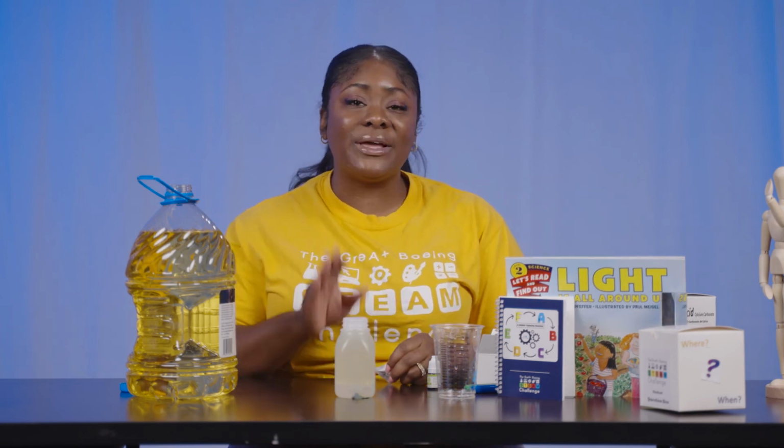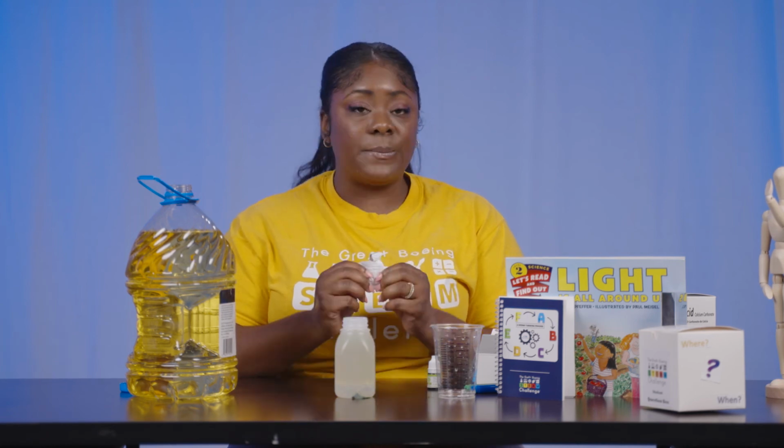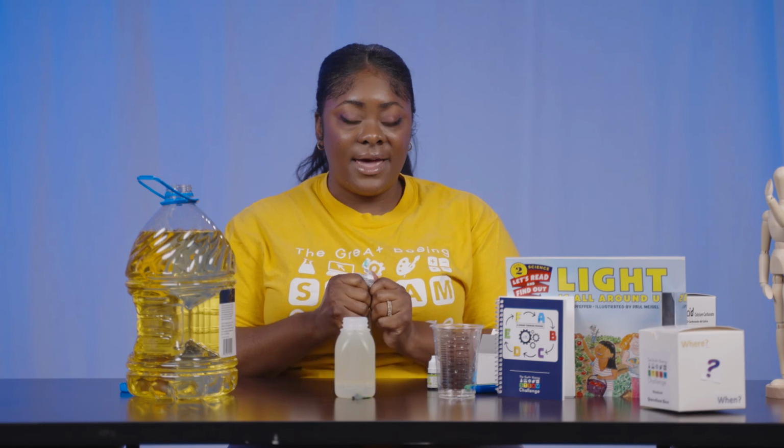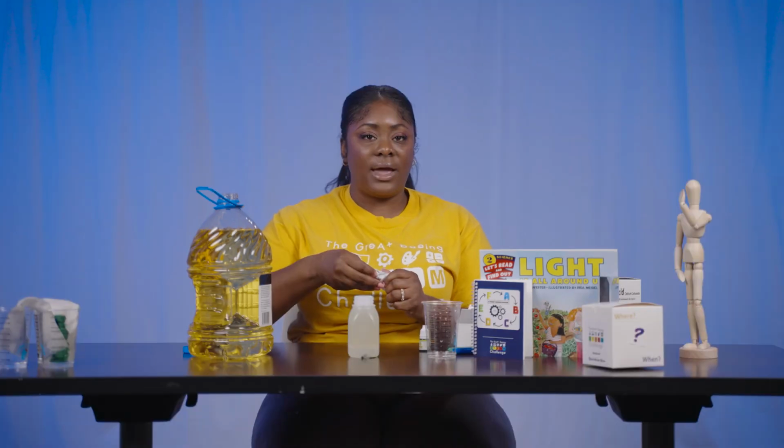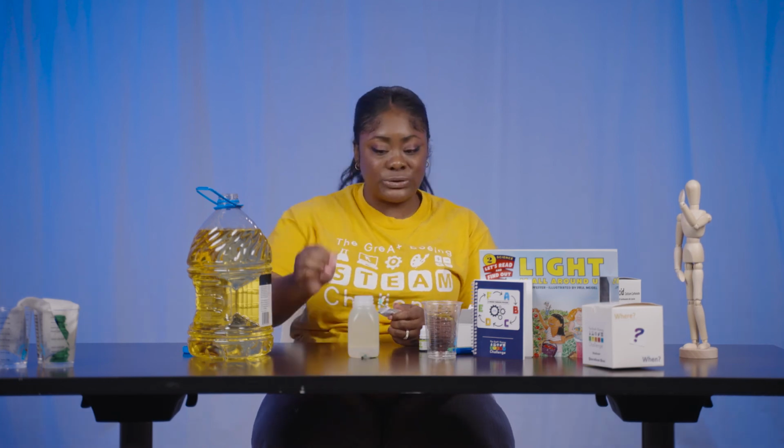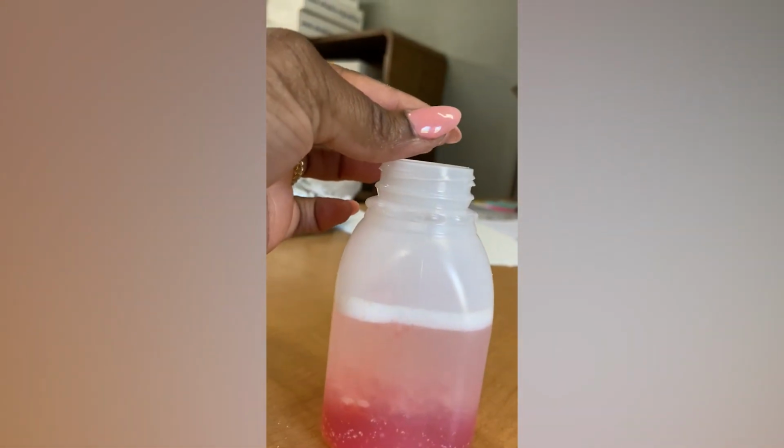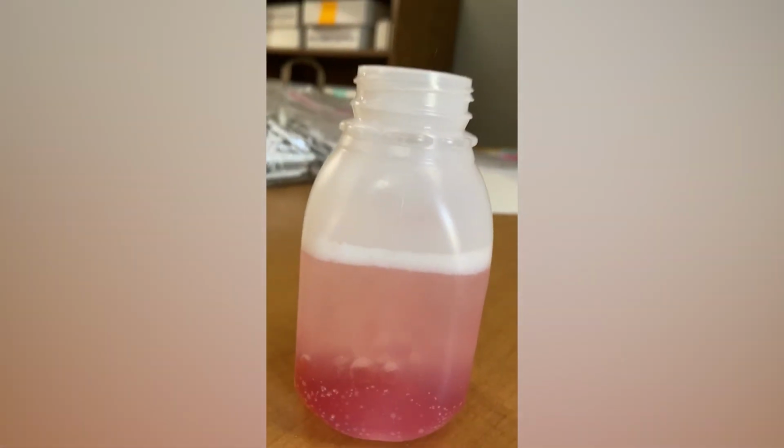Now, this is the optional part where you can add some glitter to your bottle if you would like. If not, we are going to move on to step 7, and you're going to break a little bit of your antacid tablet and then place your tablet in your bottle and observe what is taking place. Wow, look at that. Draw what you observed in your design process notebook.